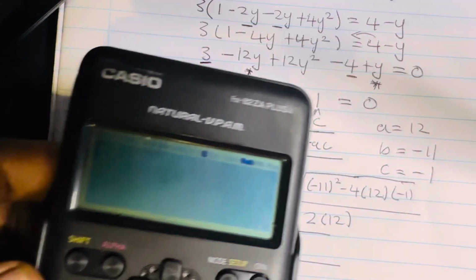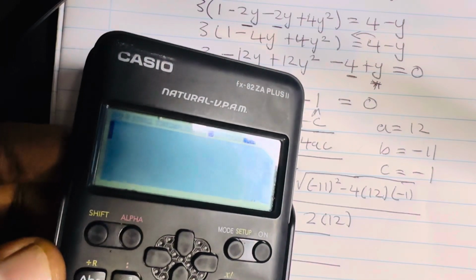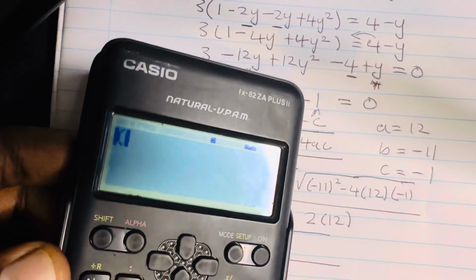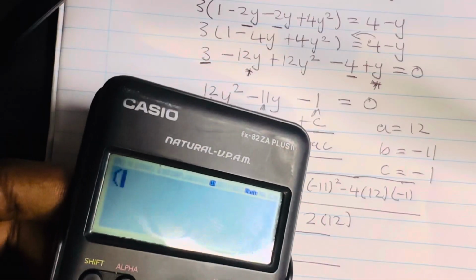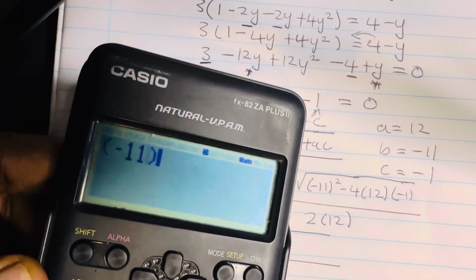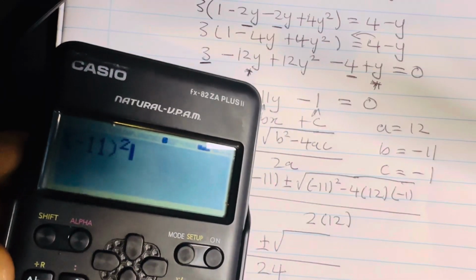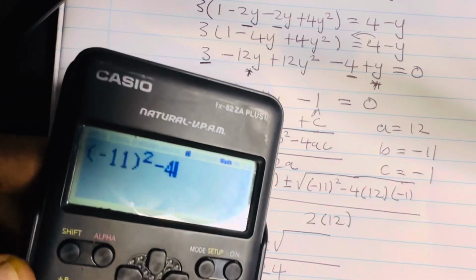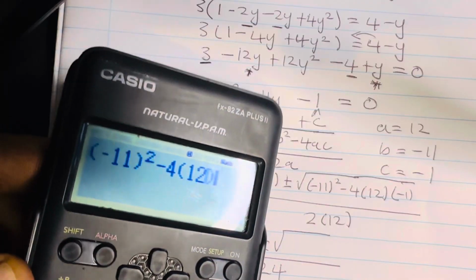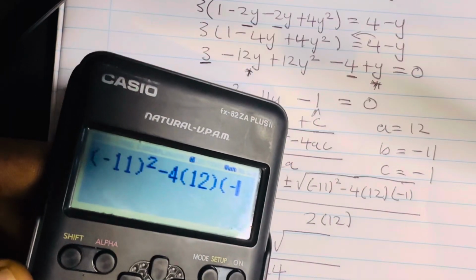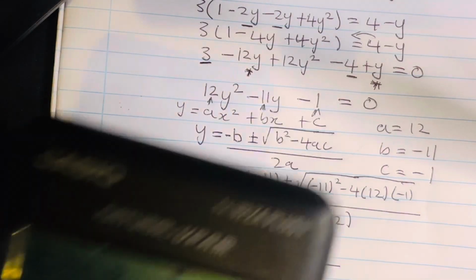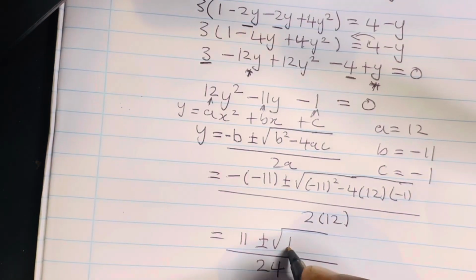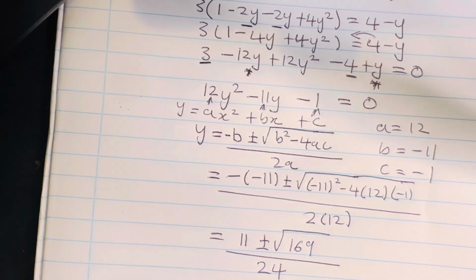We simplify what is under the radical sign: negative 11 squared minus 4 into 12 multiplied by minus 1. The answer is 169.